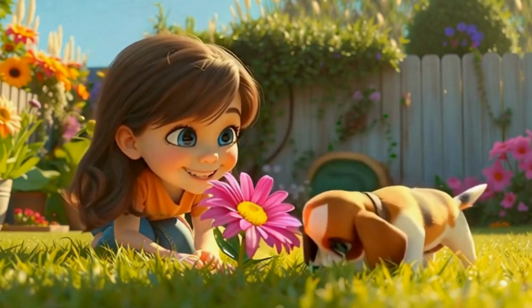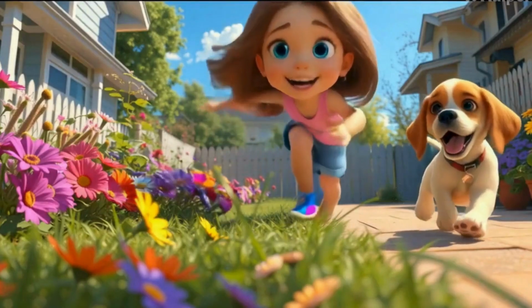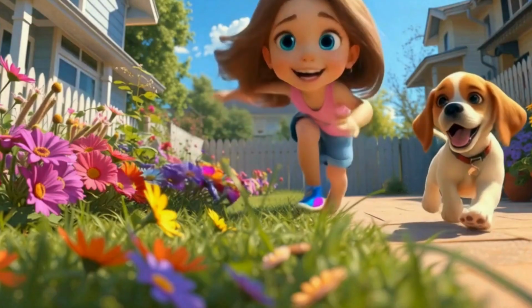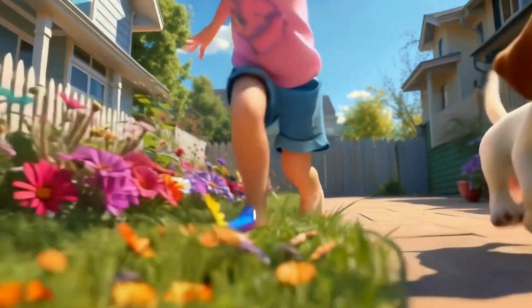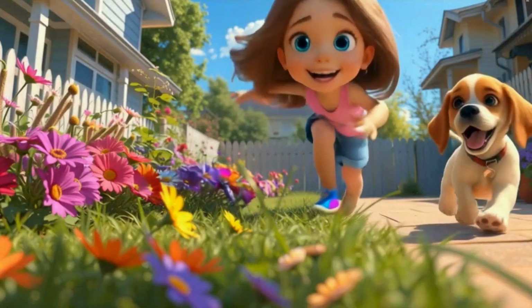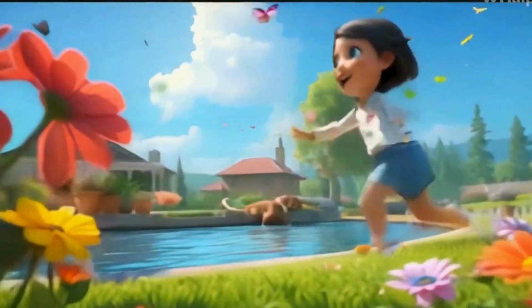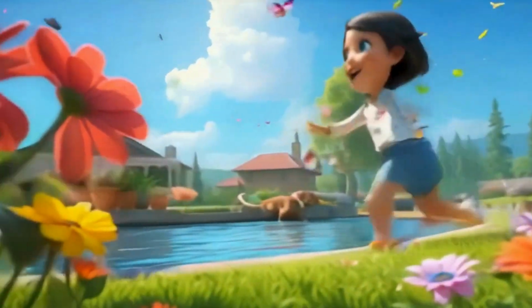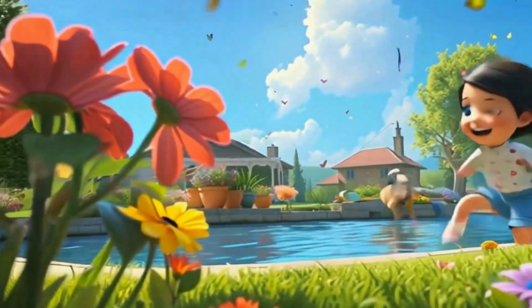He spotted a butterfly fluttering nearby. With a playful bark, he chased after it, weaving through the flowers. Lisa followed, her laughter ringing through the air. The butterfly led them to a hidden corner garden, where a small, sparkling pond lay nestled among the trees.